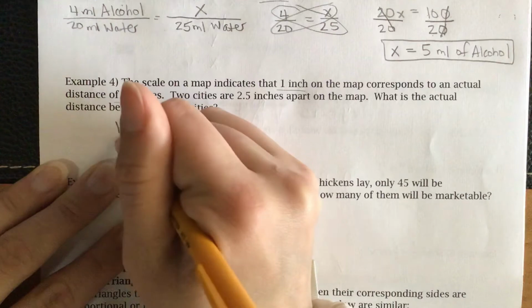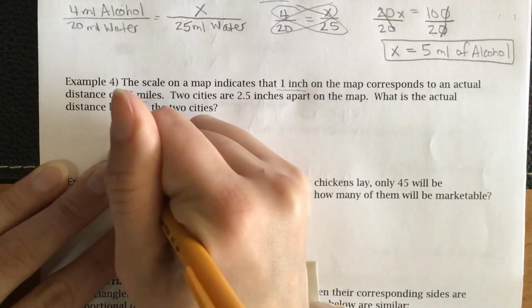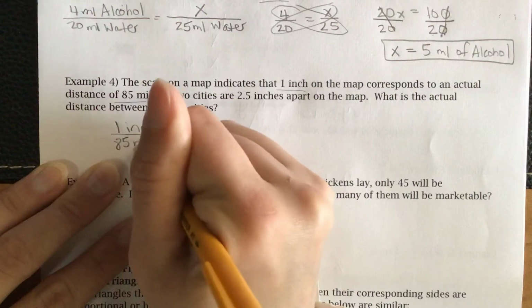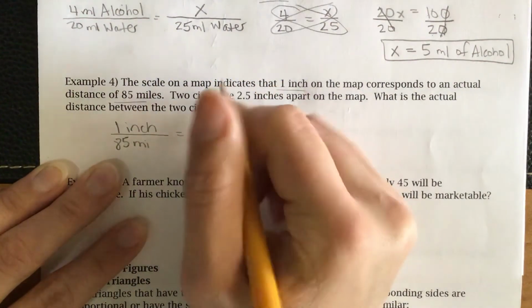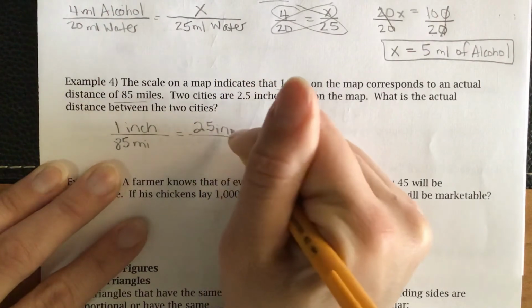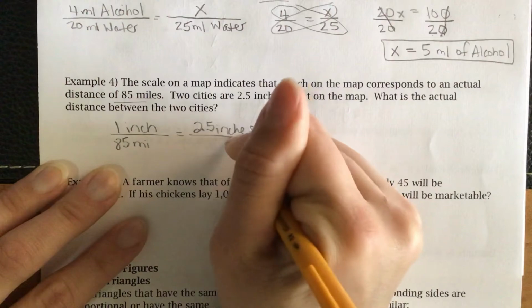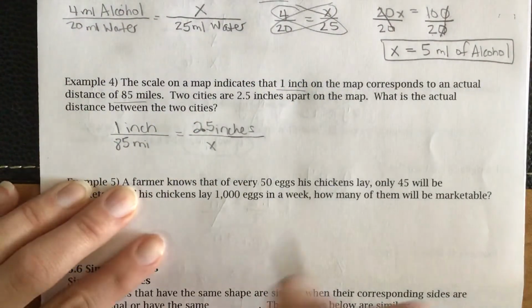So we know that 1 inch is equal to 85 miles. I know that 2 cities are 2.5 inches apart, and I want to know what is that actual distance.